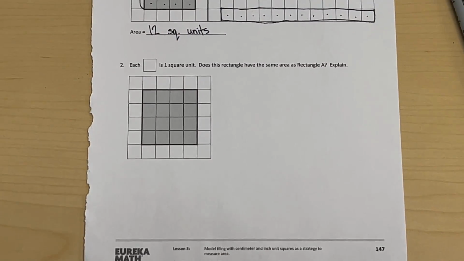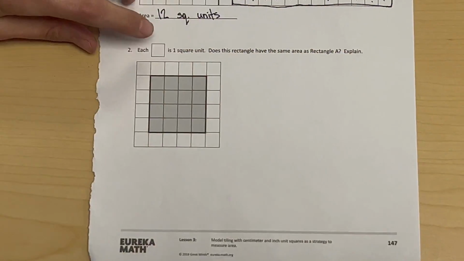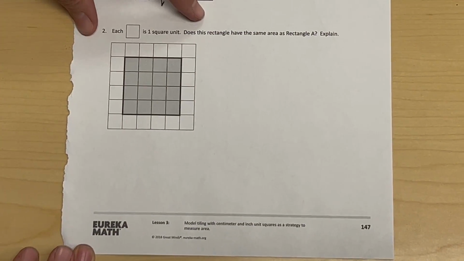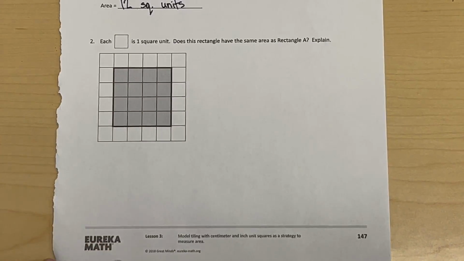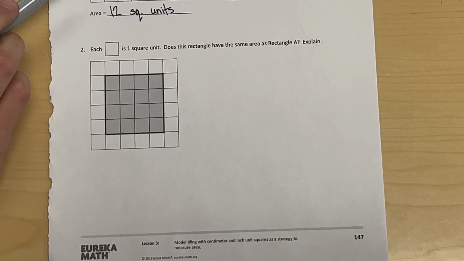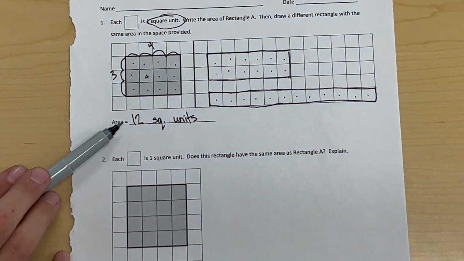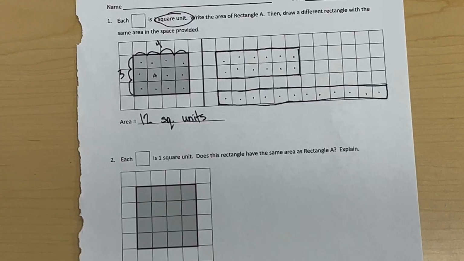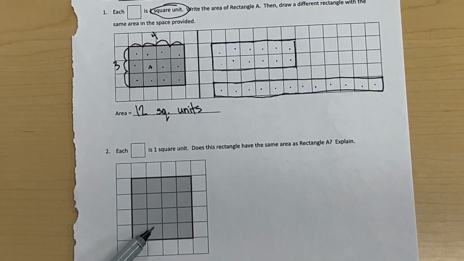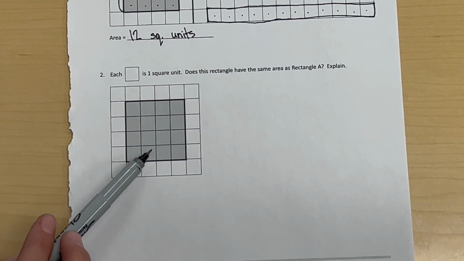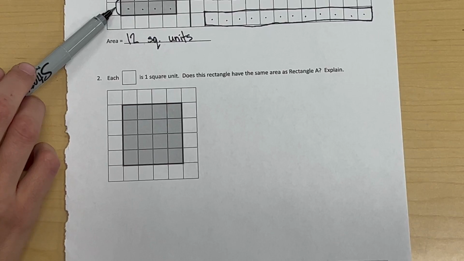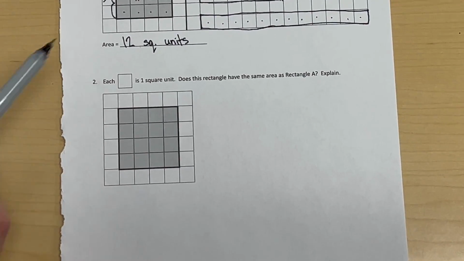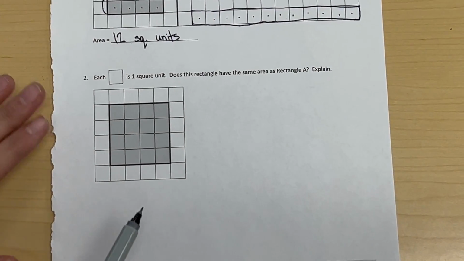It says, each of these squares is 1 square unit. Does this rectangle have the same area as rectangle A? So rectangle A is what Mrs. Bushman just did, and you guys figured out that it was 12 square units. So we're trying to figure out if this rectangle down here has the same area as this rectangle up here, which is 12. So first we got to figure out what the area of this one is.